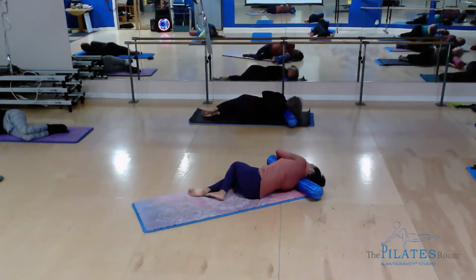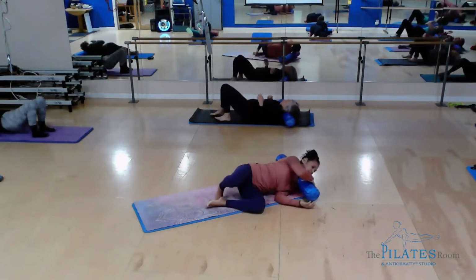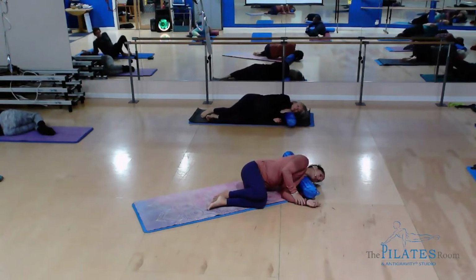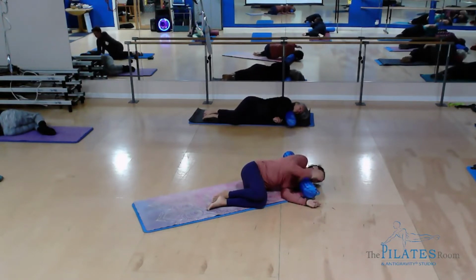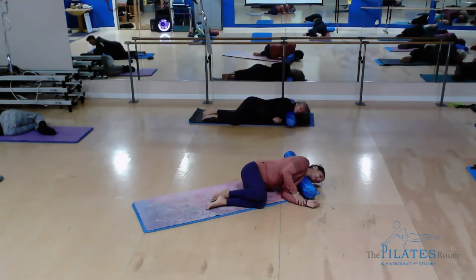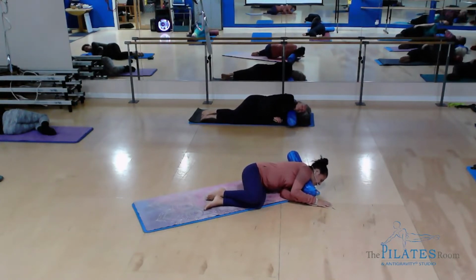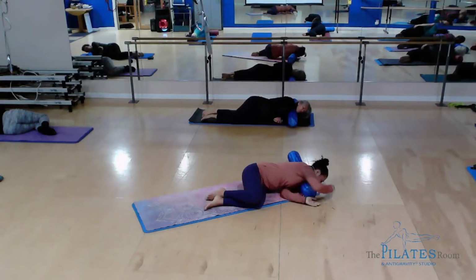All right, we're going to do this to the other side. So we're going to roll to the right side. Roller under your neck. Drive yourself over the roller with your feet. Relax your head, let it fall to the ground. Hang out here and just breathe. We're going to lift the chin, rotate forward so that you feel the underside of your jaw and the front right side of your neck with pressure on the roller. We're going to hang out here and breathe.